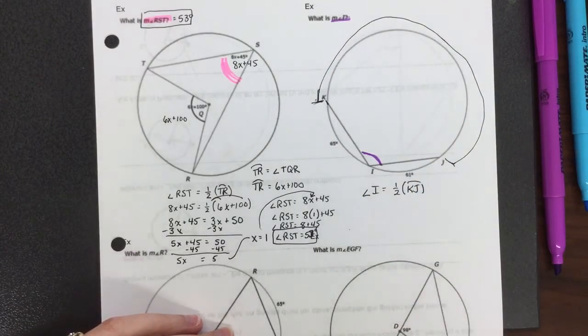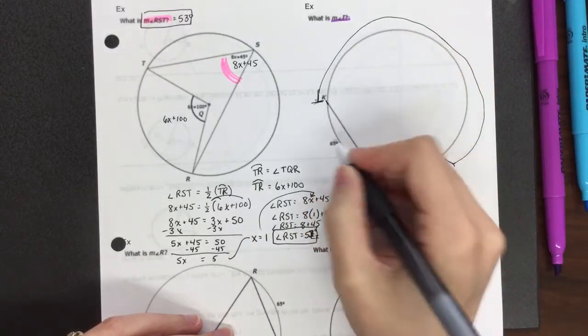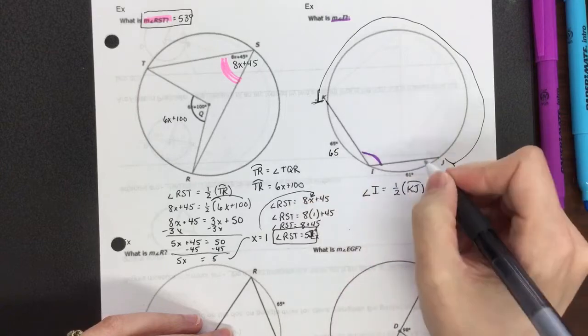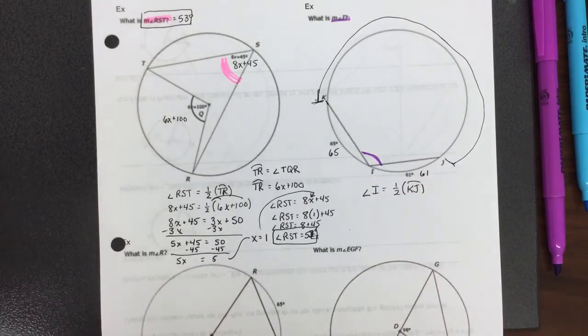They don't have any other information for this circle other than arc KI is equal to 65 and arc IJ is equal to 61. If you remember, central angles are equal to arc measures.